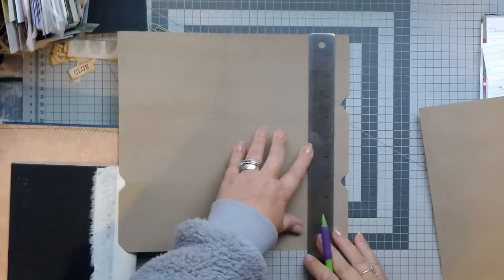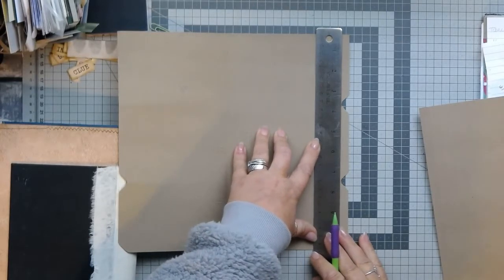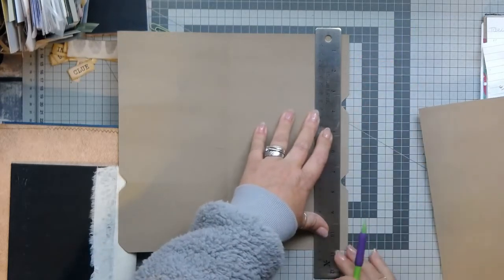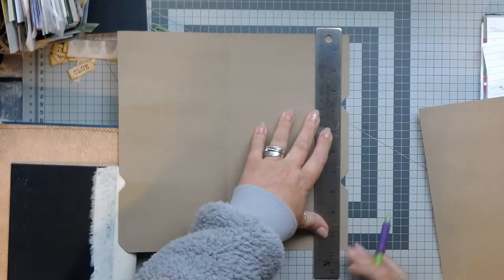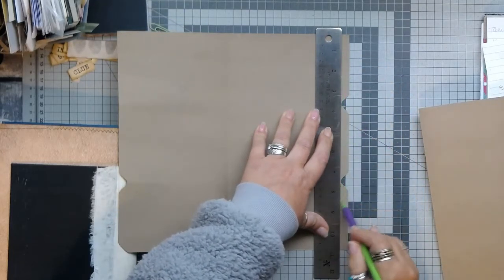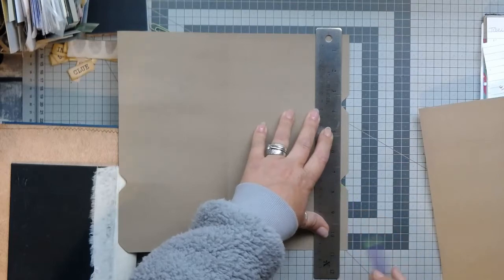And then on this one, we want to take away that bit and that bit.